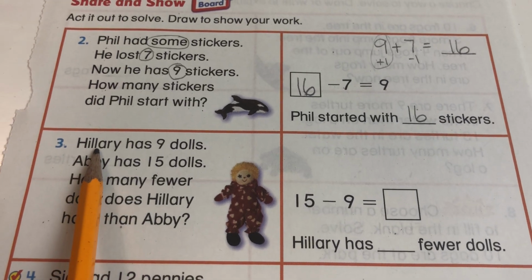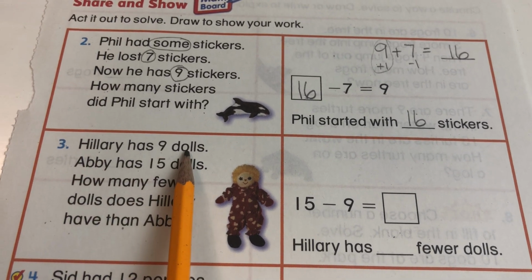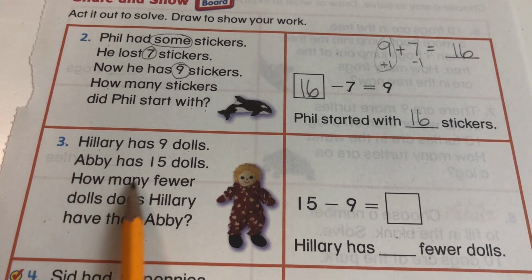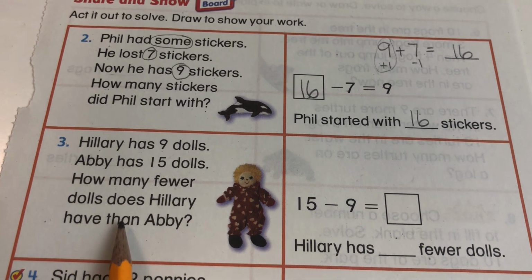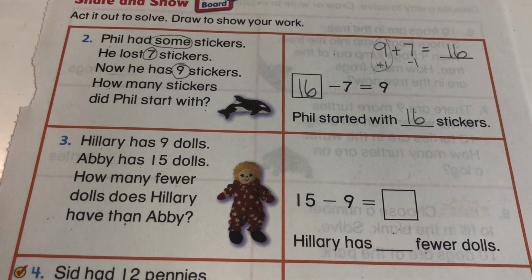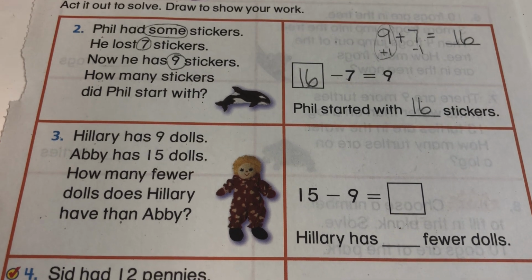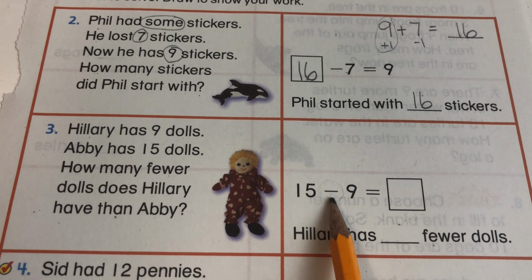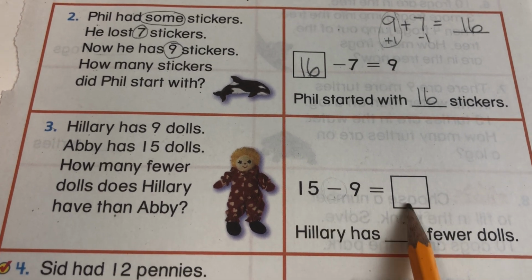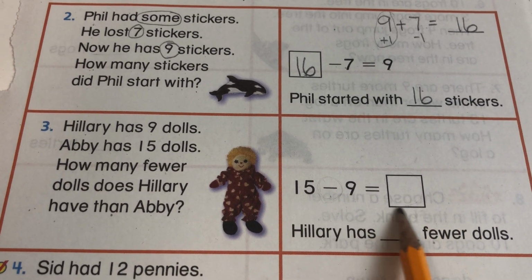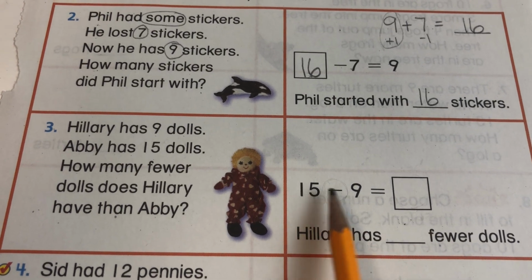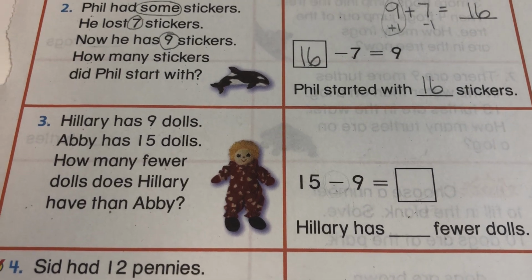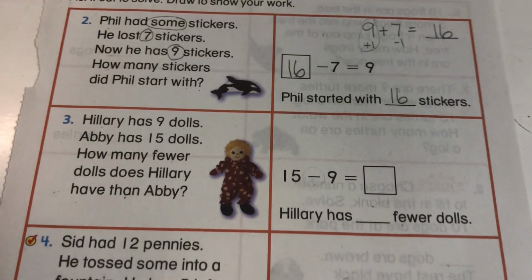Number 3. Hillary has 9 dolls. Abby has 15 dolls. How many fewer dolls does Hillary have than Abby? So they want to know the difference between Hillary and Abby. Whenever they're asking for the difference, it will be a what? A subtraction sentence. The answer will be the difference between the 2 girls. 15 minus 9. How do we figure that out, friends? What's a strategy that we can use?